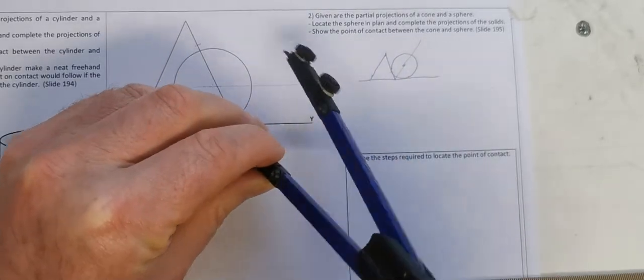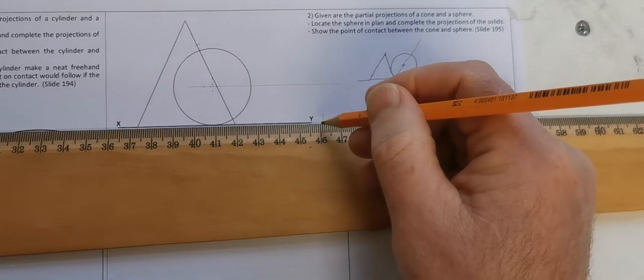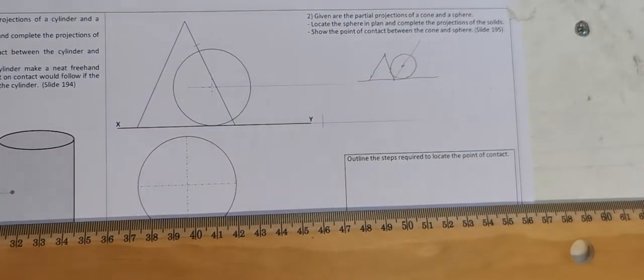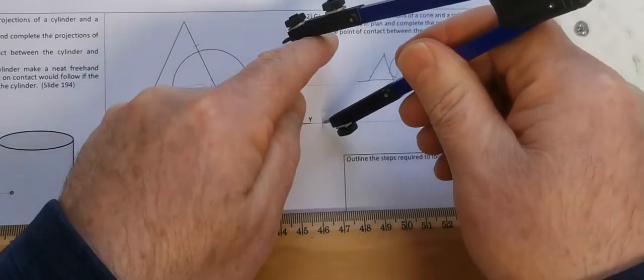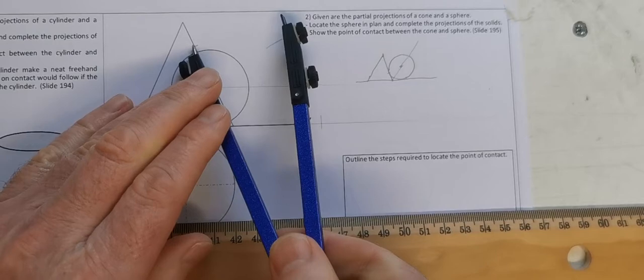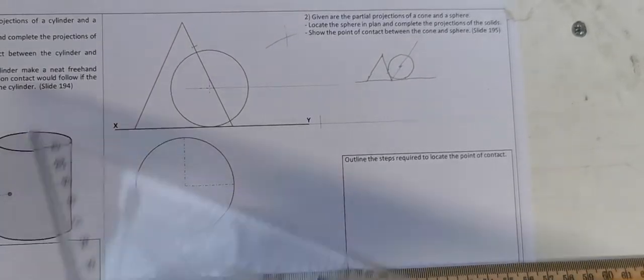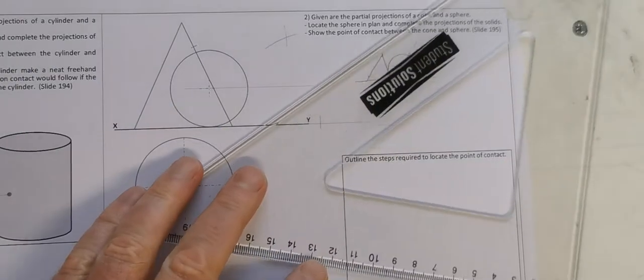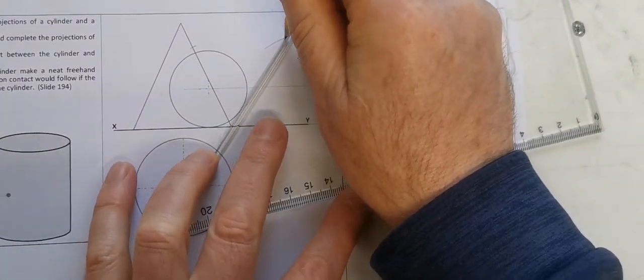So I'm going to go way out along the cone, I'll go way out along the horizontal, and so there's my angle bisected. Sometimes you see people just doing it down here, 10 or 15 mil, not accurate enough at all.